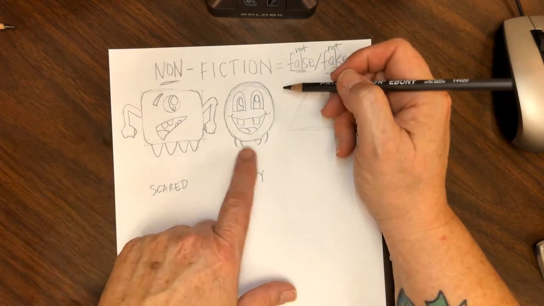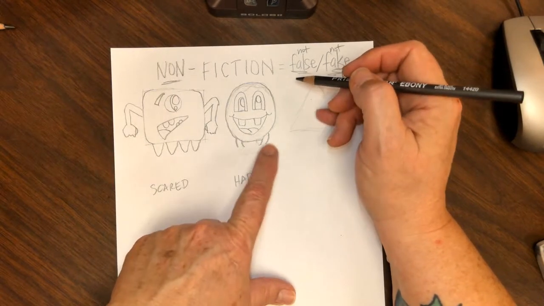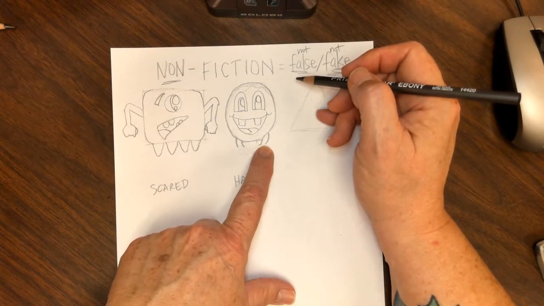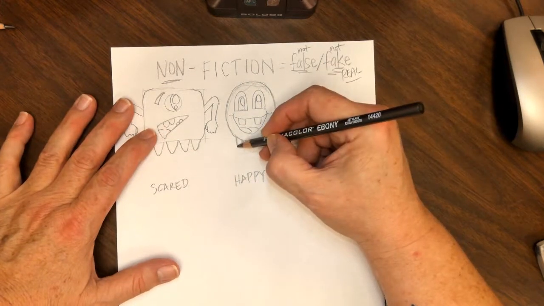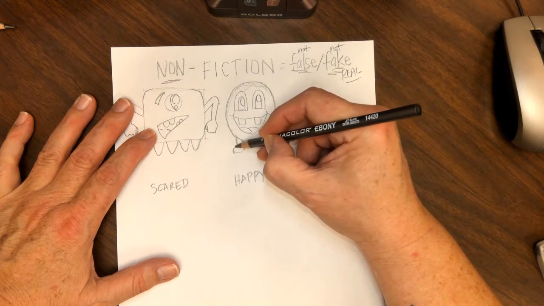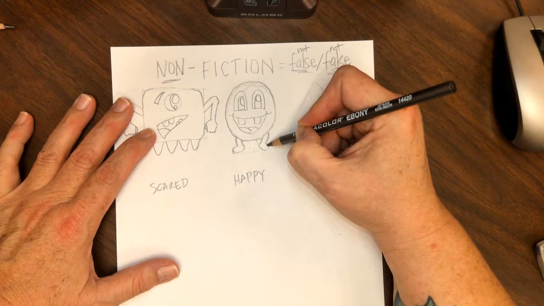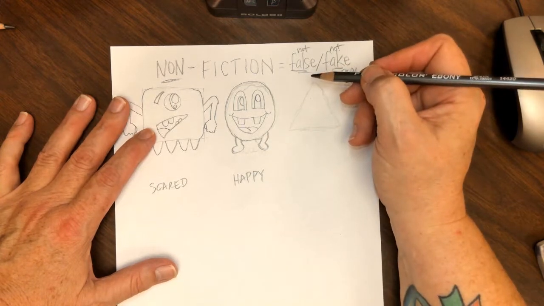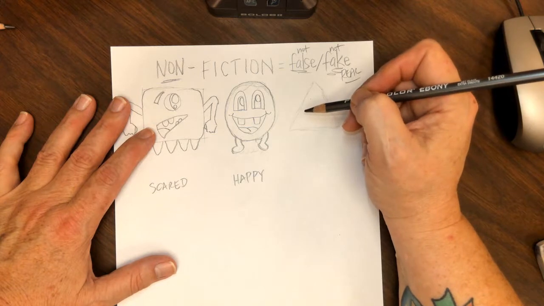So I'm drawing 4 curved lines, 2 curving in like this, 2 curving in like this, and now he kind of looks like a little bit of a spider, right? But we don't want a spider monster. We're drawing just 2 little ovals at the bottom of those legs, like that.